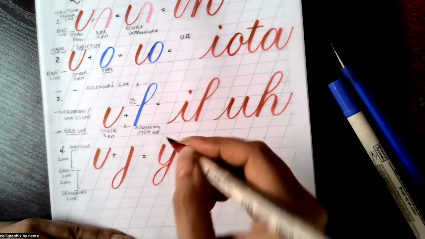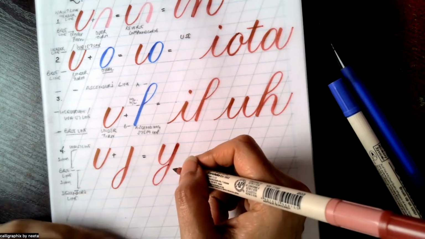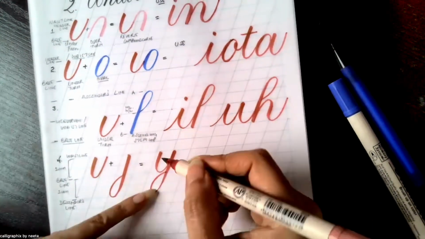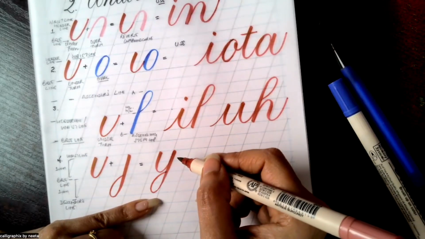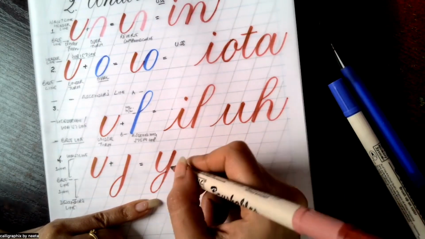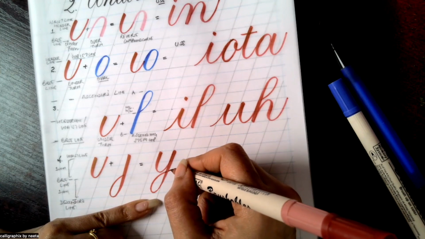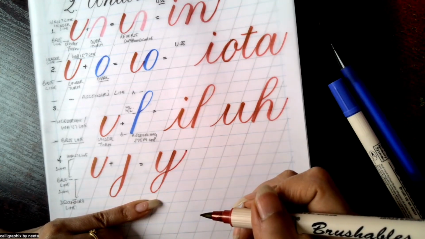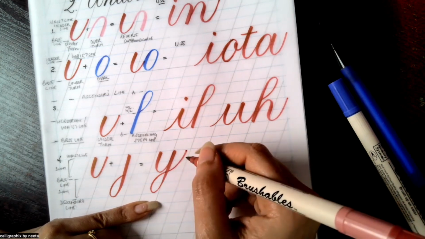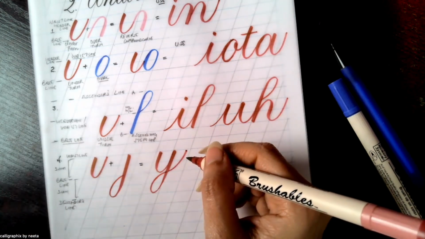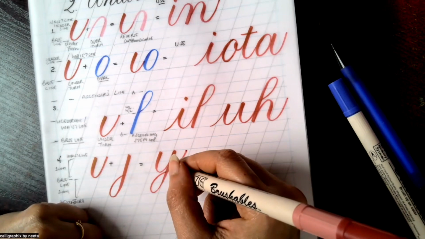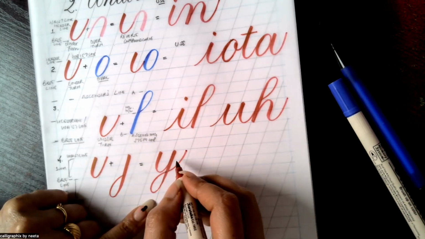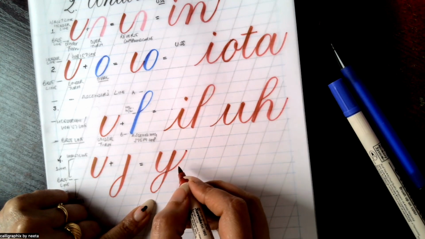So finally, we are able to create at least one letter using our strokes, that is underturn and descending stem loop. And when we are creating our exit stroke, the entry stroke and exit stroke are one and the same thing. So for this Y, this is our exit stroke. So this has created our letter Y.